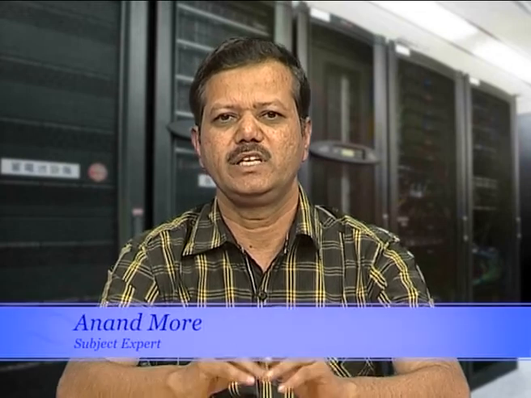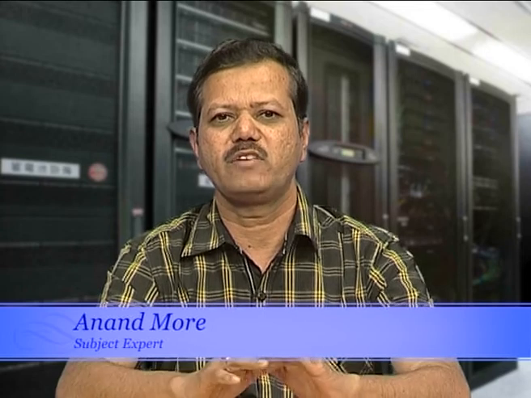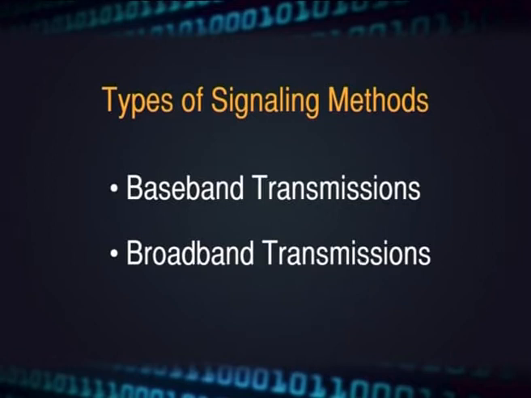In this part, we will discuss in more detail about different hardware components of local area network. We will examine each component's role in the network and how the components are physically connected to form the network. The network employs two types of signaling method. One is baseband transmission, second is broadband transmission.